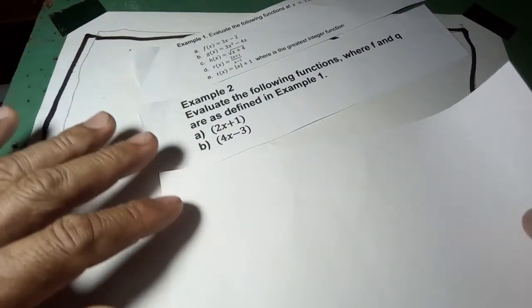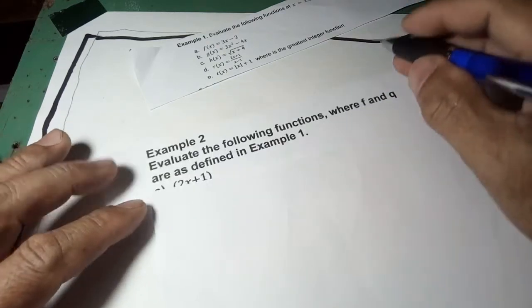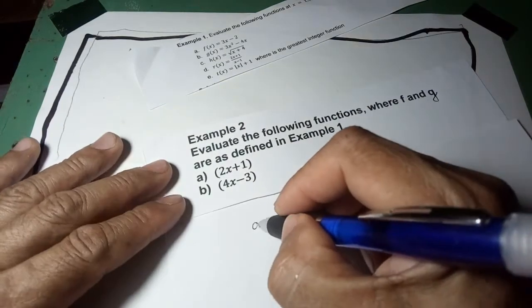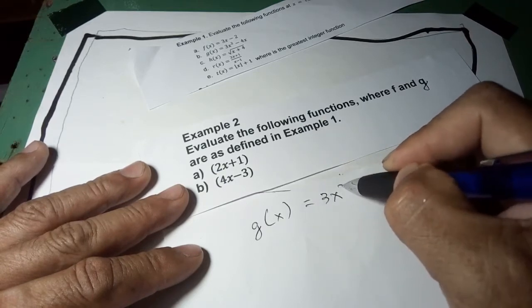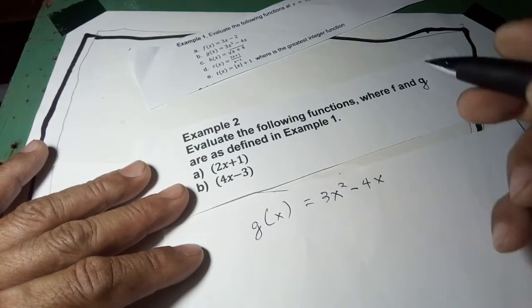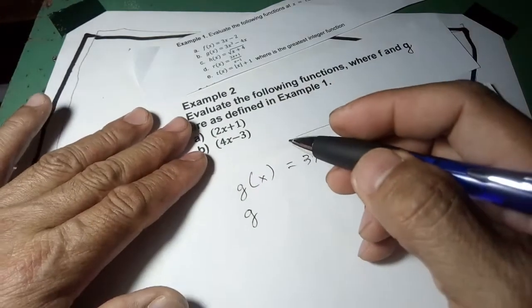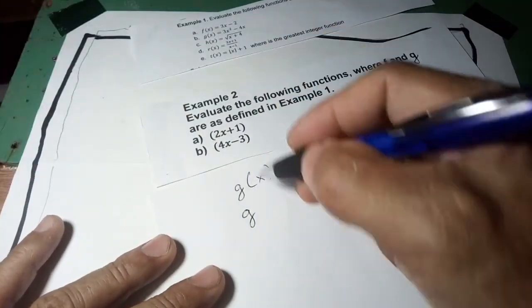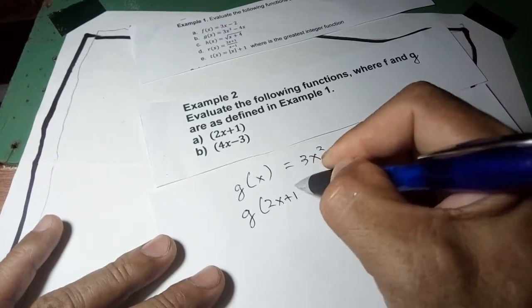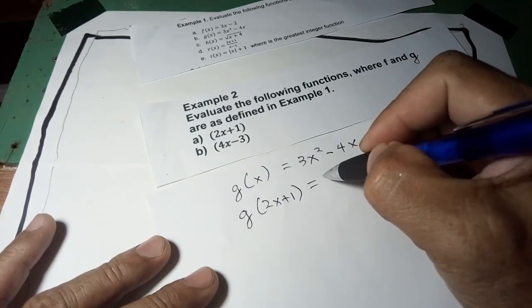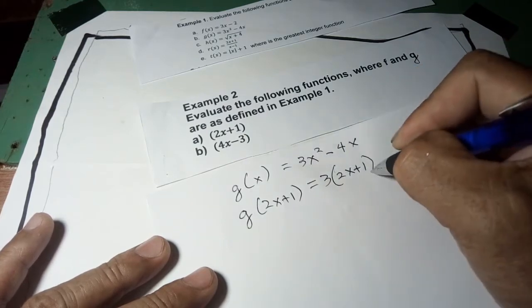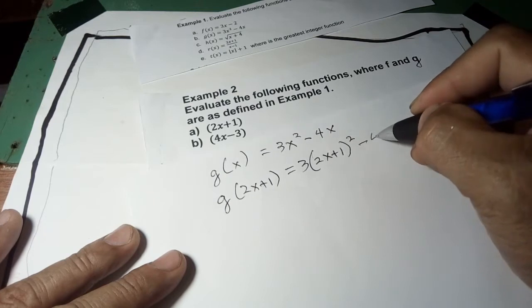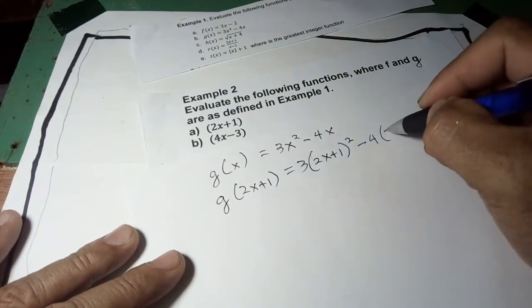Next, evaluate the function g this time, using the function g of x equals 3x squared minus 4x. So evaluate g of x when x is 2x plus 1. So replace x with 2x plus 1: 3 times 2x plus 1 squared, minus 4 times x, which is 2x plus 1 also.